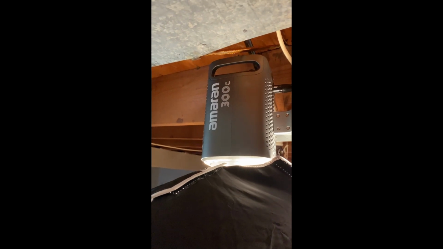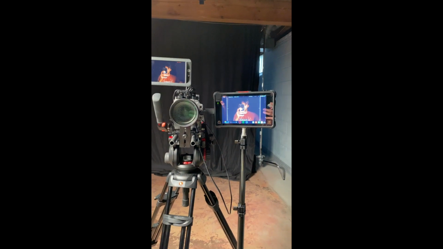I'm gonna do my brightest light, the Amaran 300C, with a dome attachment, and I'm gonna put that right above the subject a little. I'm gonna hug one side of the face, so subject's left, camera right, just a little bit, so that I get some depth on the face and that it's not too frontal. So I look at both the spots and just ask myself, is there anything else I can do here? Is there any way I can make this a little bit more interesting?